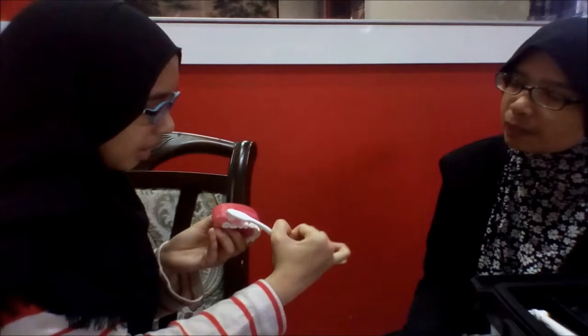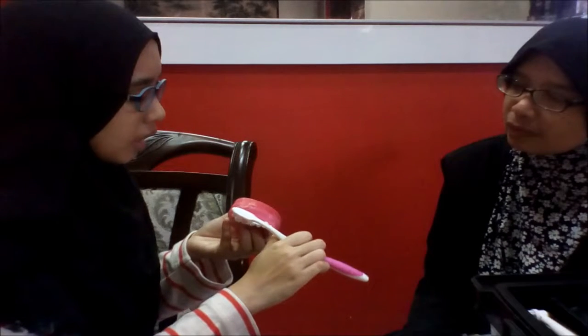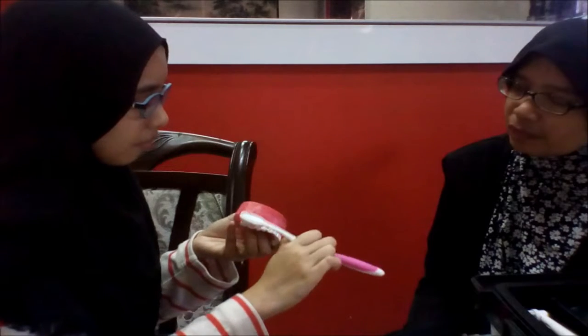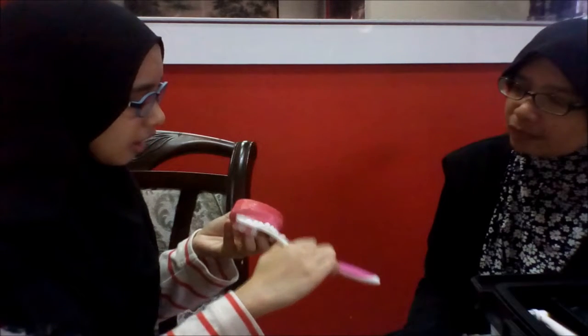Firstly, before that, I want to say that we need to brush the upper teeth first. Place the toothbrush 45 degrees towards the gum line, like this, and then make a vertical motion from upwards to downwards.